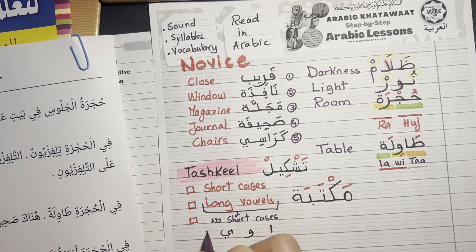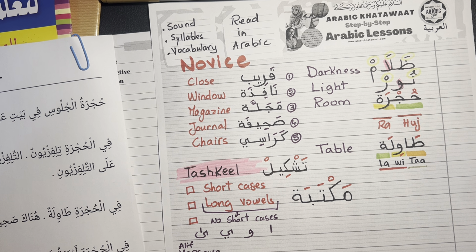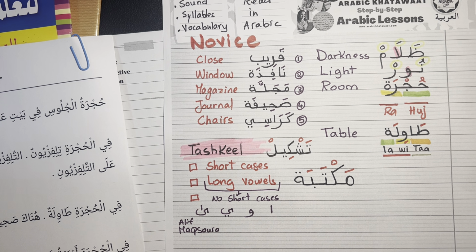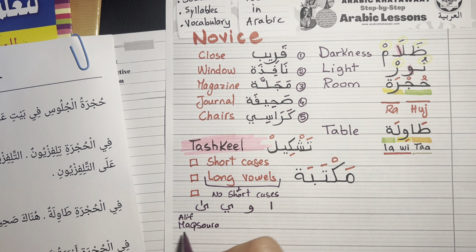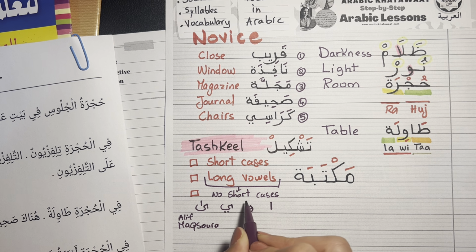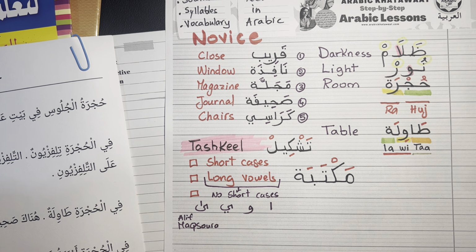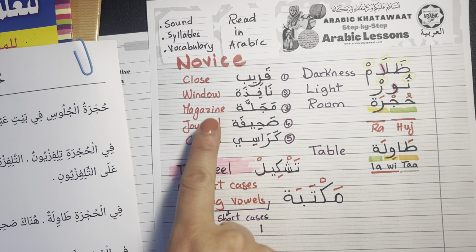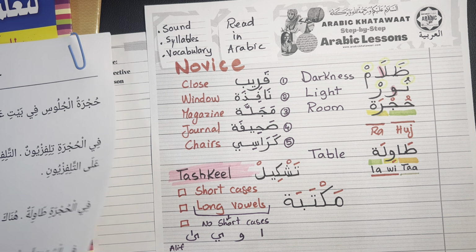Sometimes also you will end up looking at alif maqsura. This is another letter that doesn't have short cases, but you can see that there's that little tiny dagger. No short cases on alif maqsura, just for those who are learning alif maqsura. No short cases or dots. Okay, so alif maqsura should have no short cases or dots. So you can just take notes like that and then try to apply your strategy.